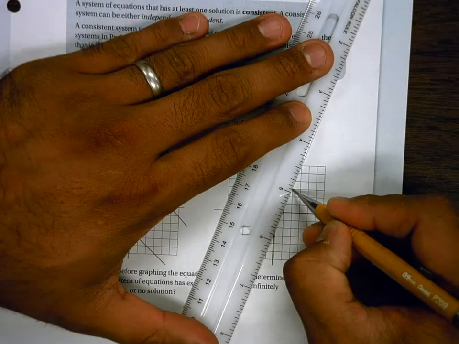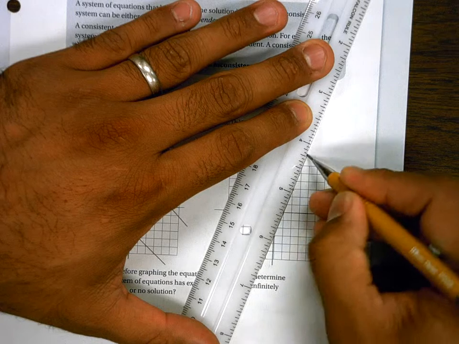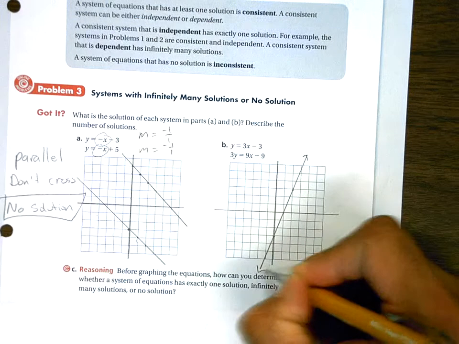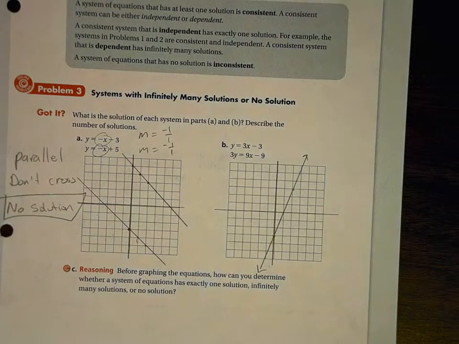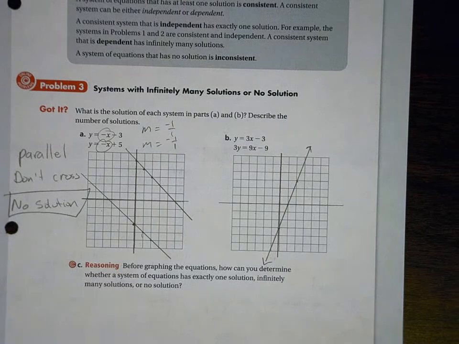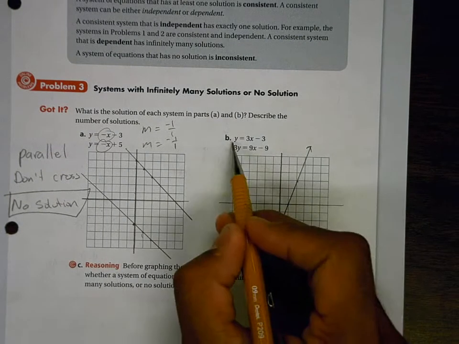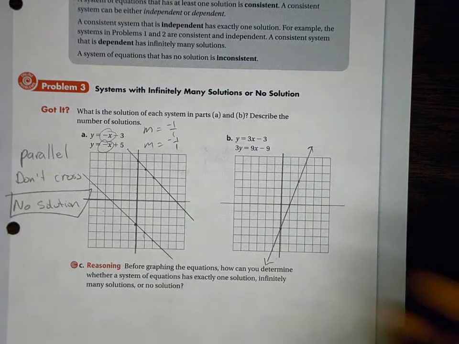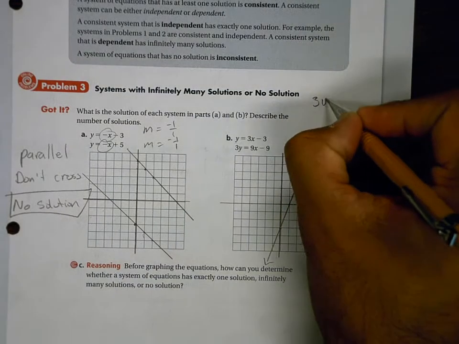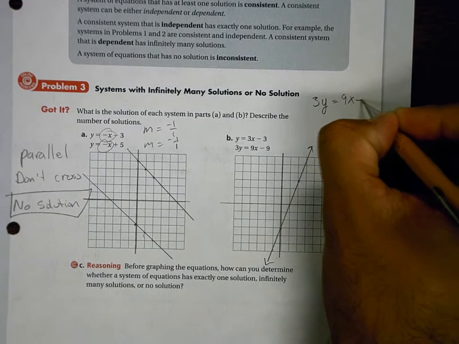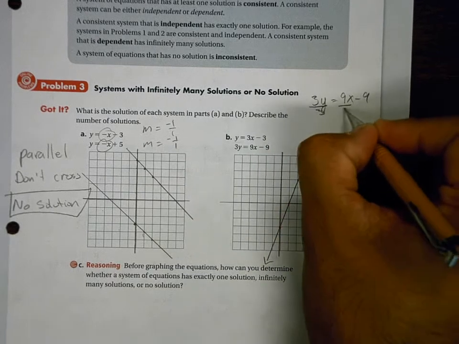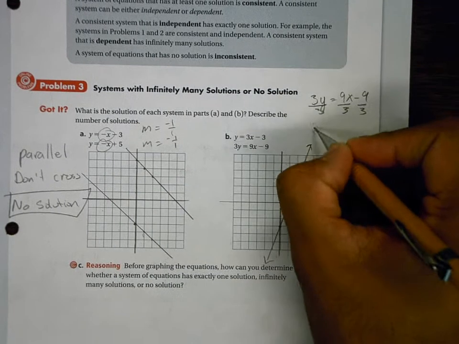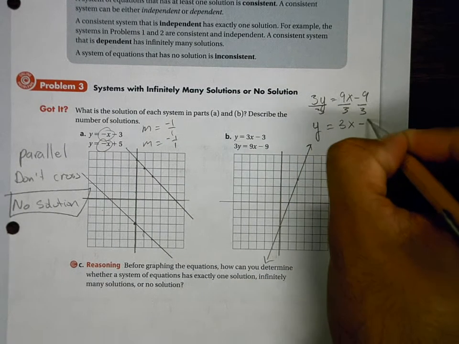Well, and then I look at the second equation in B and I realize it's not in slope-intercept form. So I can't find the y-intercept, or what we call the B. So I got to manipulate it a little bit. So I'm going to come over here and give myself a little bit of room. And I'm going to solve for y. And I get y equals 3x minus 3.